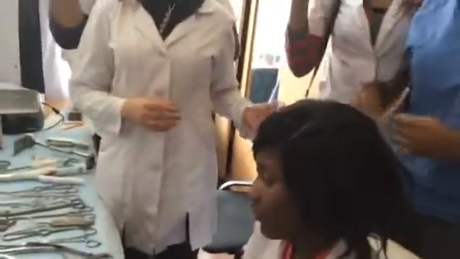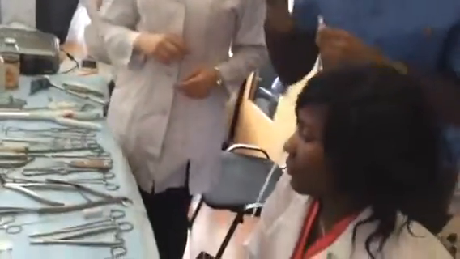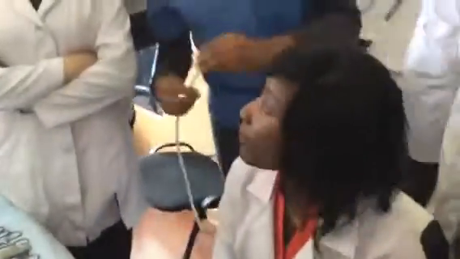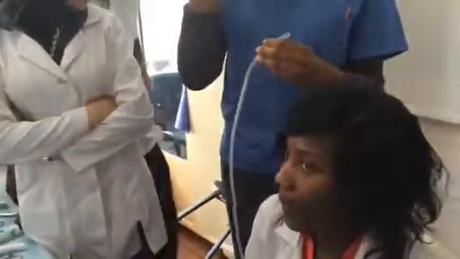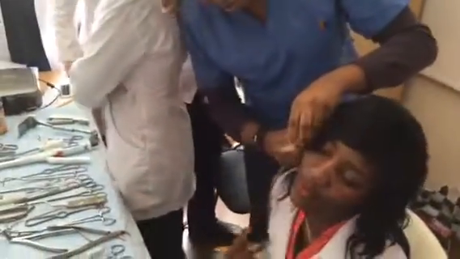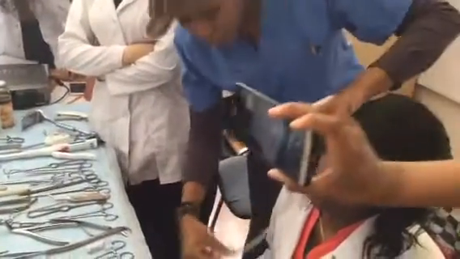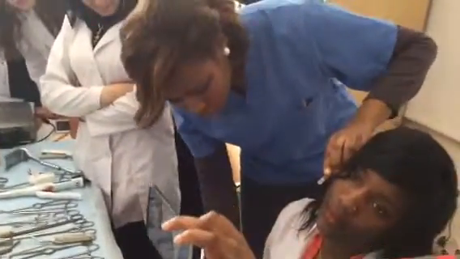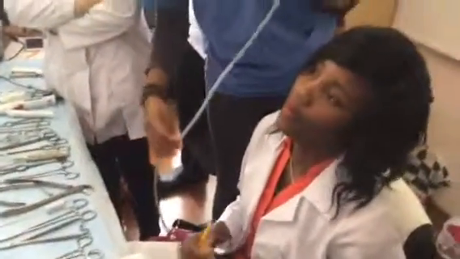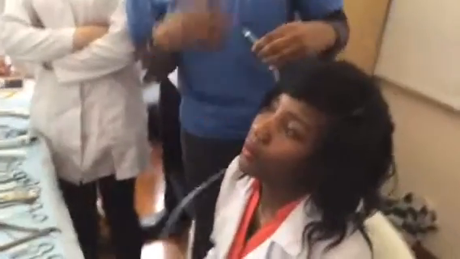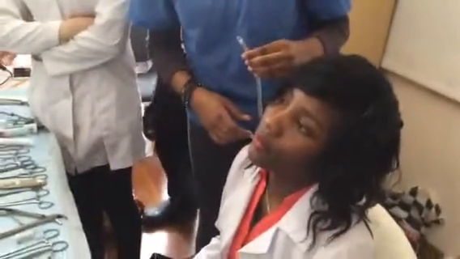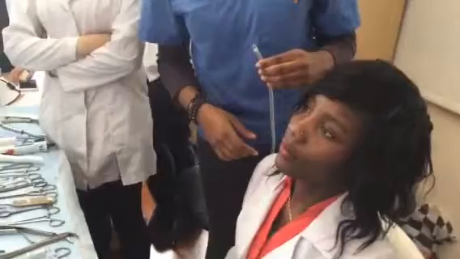I think you have to measure it first of all. You have to measure the distance from the nose down to, the distance from here to here, and then to the navel. The xiphoid process. Oh yeah, the xiphoid process. A little bit lower than the xiphoid process, in between the xiphoid and the navel.